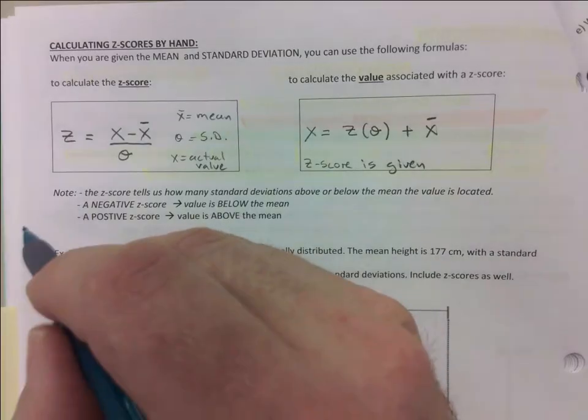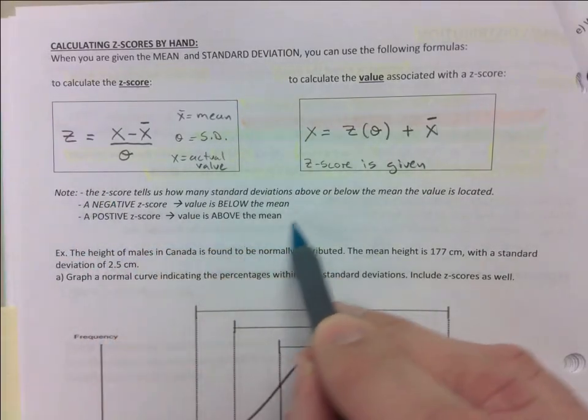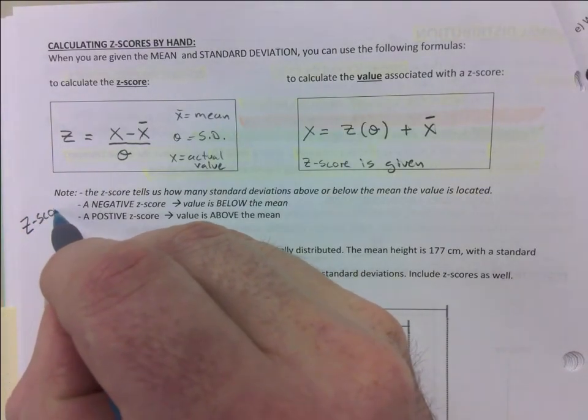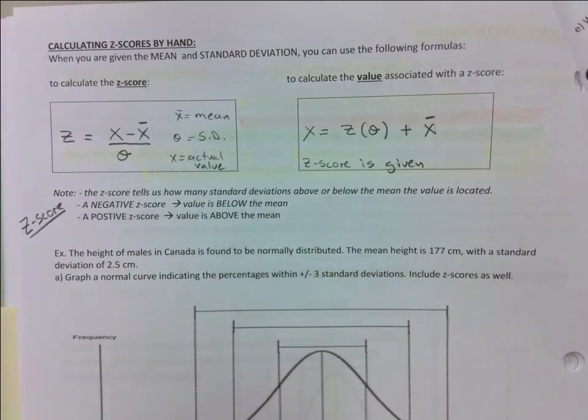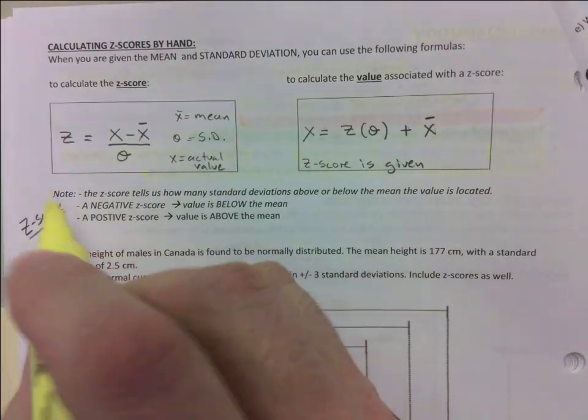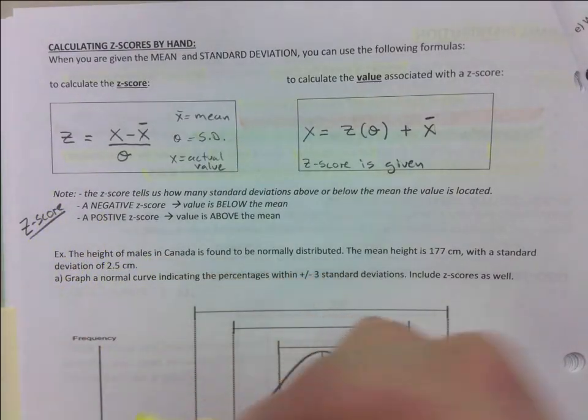I will ask you to write down nice and big here, z-score one more time. What is the z-score?